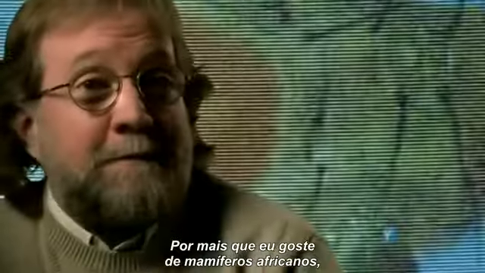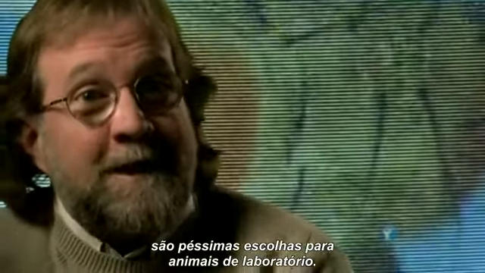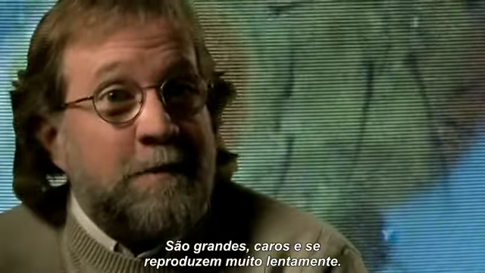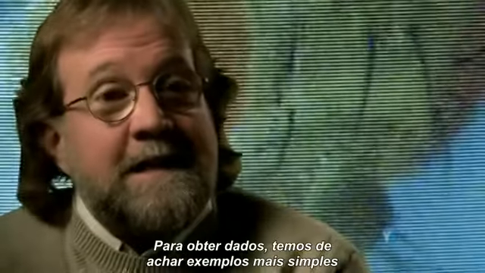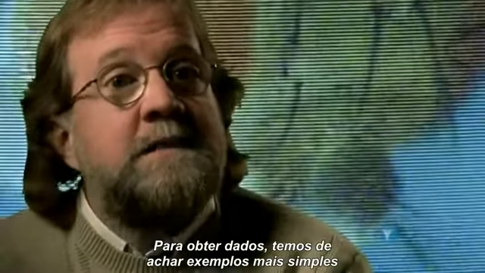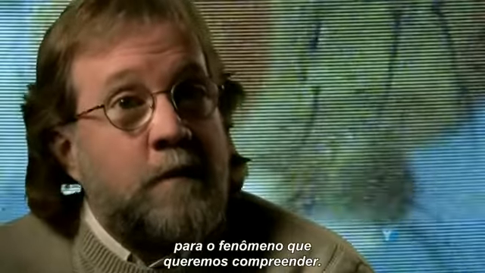As much as I'd like to study the mammals of the African savanna, they make poor choices for laboratory animals. They're large, expensive, and they reproduce very slowly. To get data, we have to find the simplest examples of the phenomenon we want to understand. But the humble fruit fly does weird and wonderful things.